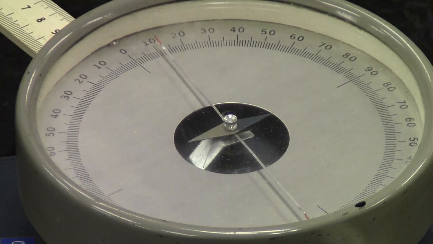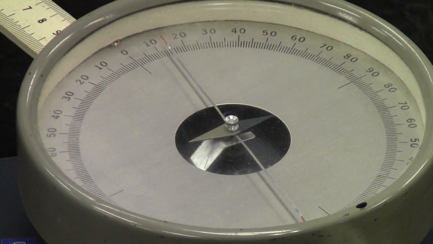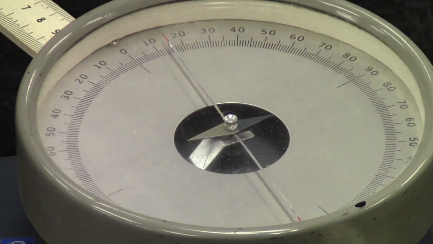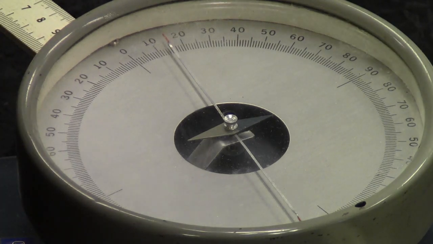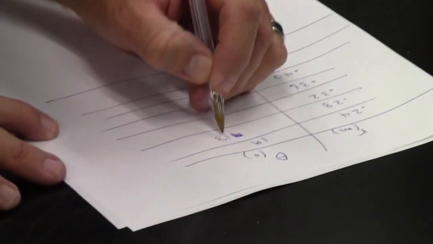I don't like the sight of that. Let me go back to the 28. Because I said 9, but either got stuck or I read it wrong, because that's more of a 13 and a half. All right, so 13 and a half.